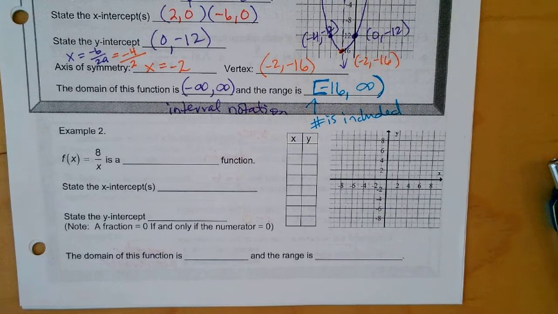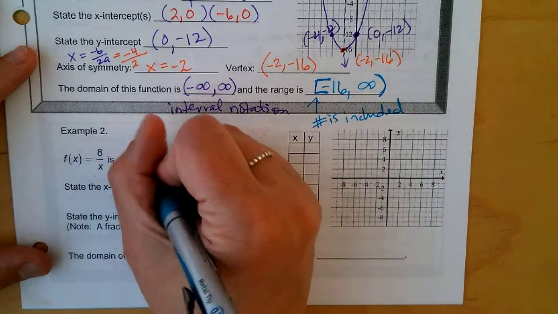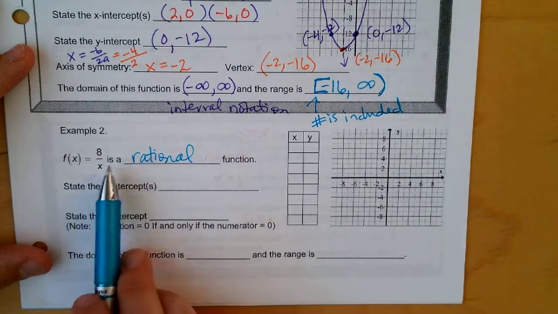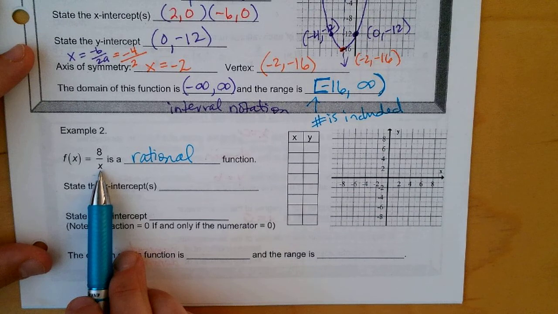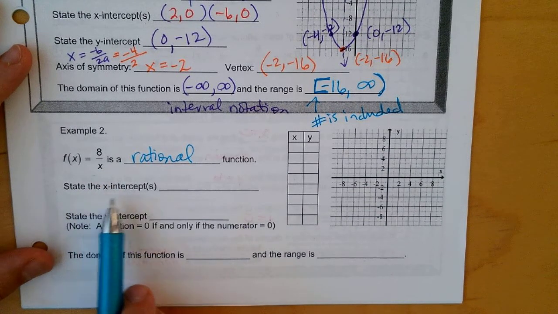Okay, the next kind of function we're going to look at is what kind of function is this? Yes, it's a rational function because here we're dividing by x. Okay, so let's think about this for a minute. We want to state the x-intercepts.